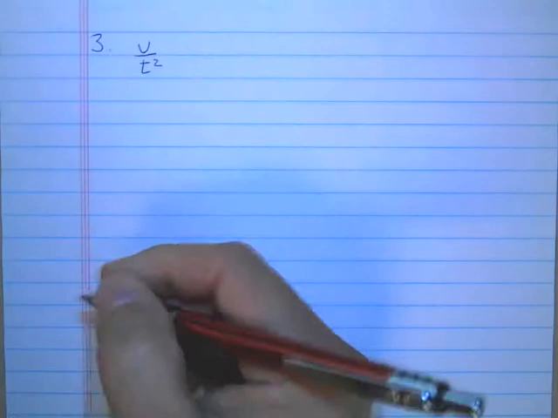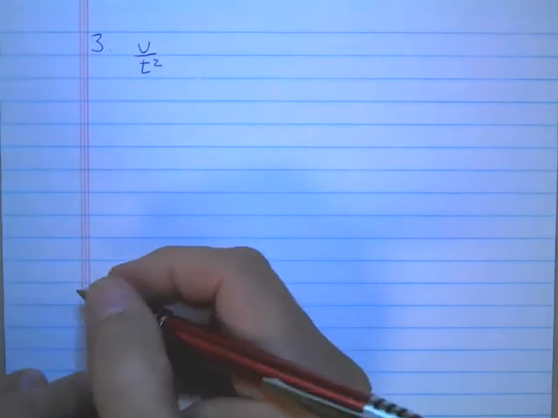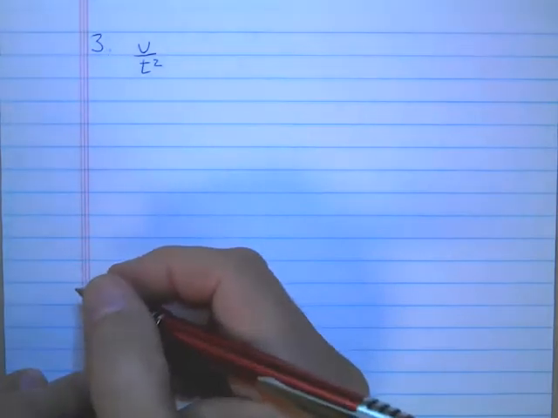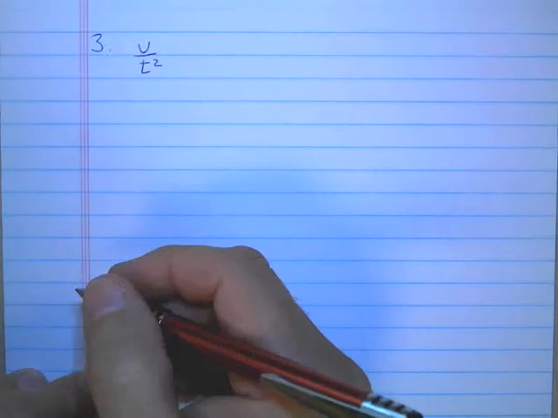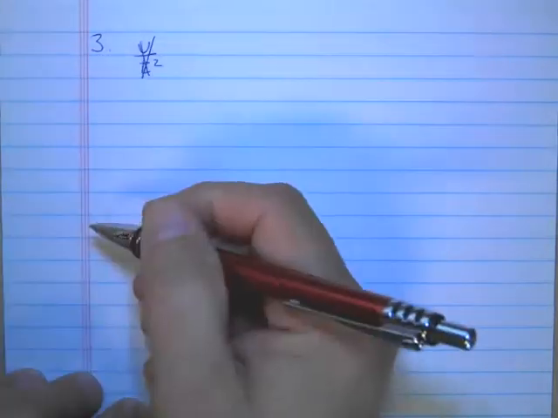Okay, let's work on some of these equations. Question number 3. Which formula is dimensionally consistent with an expression yielding a value for velocity? So we'll start with v over t squared. All right, so, well, we know that that can't be velocity. It's already got a velocity, it's got time in it, so that one won't work.